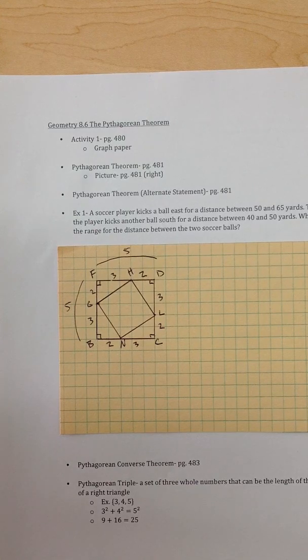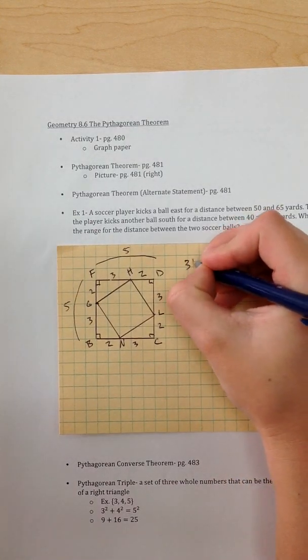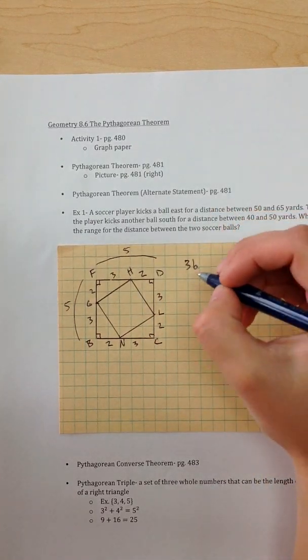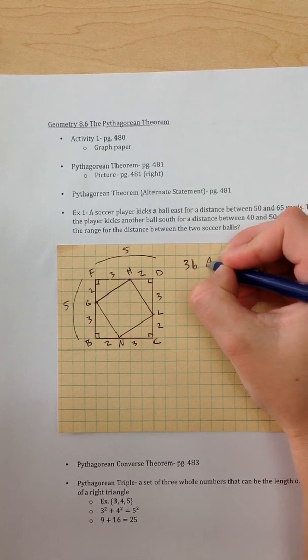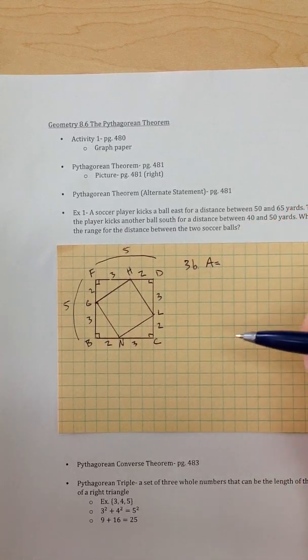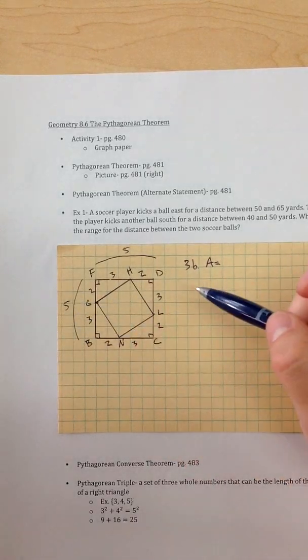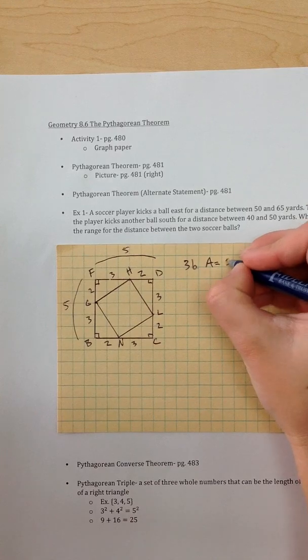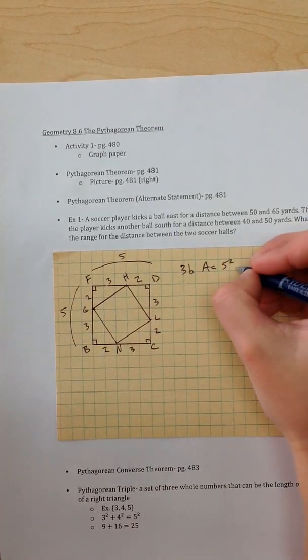And then for the next part, 3b, it says find the area of that. Part A you could write down if you want to, but B says find the area of that square. To find the area of a square, we take base times height, or since all your sides are the same, it's basically one of your lengths squared, so either 5 squared or 5 times 5.